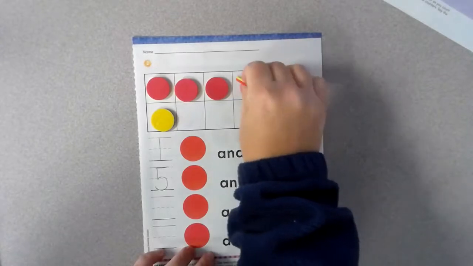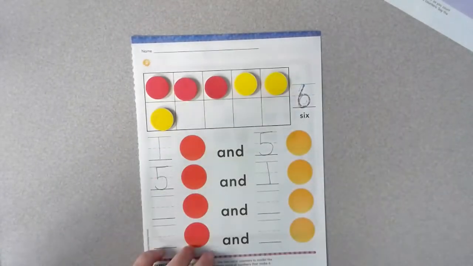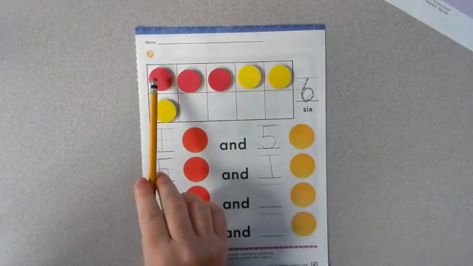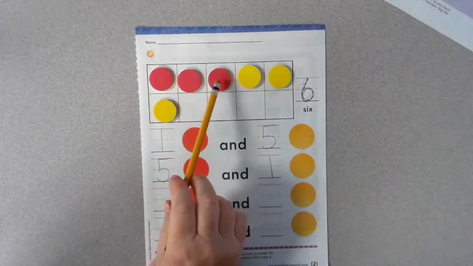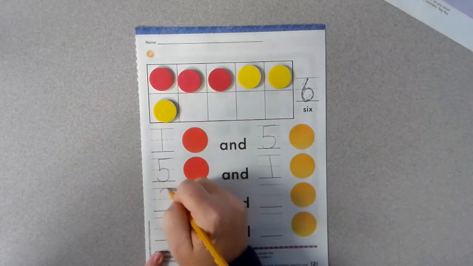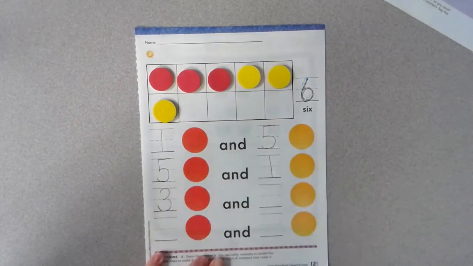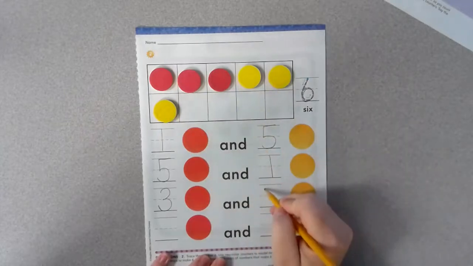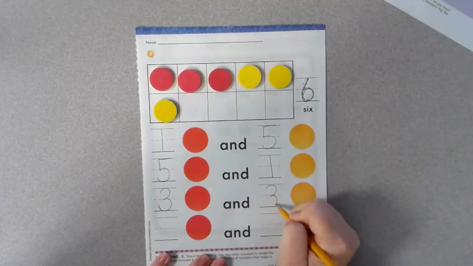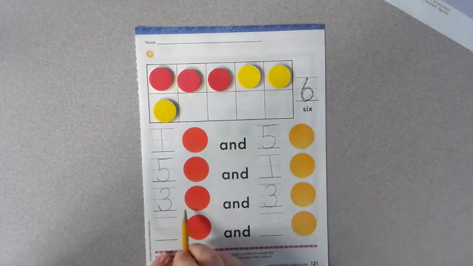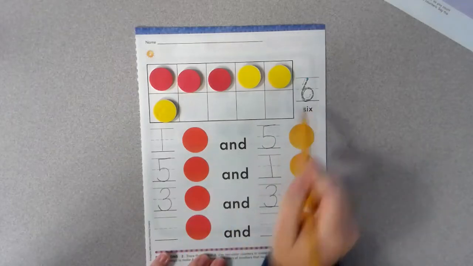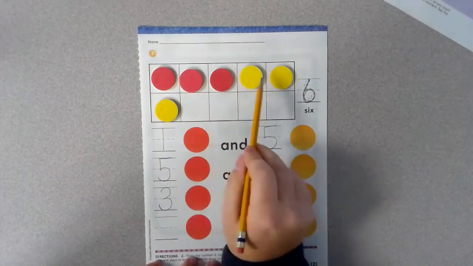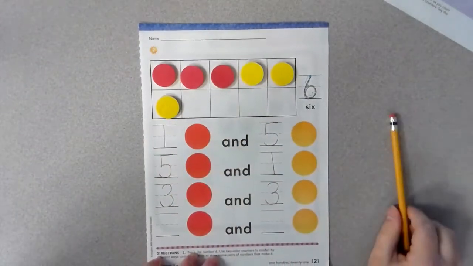Now I'm going to make those ones yellow again. Okay? So how many reds do we have? 1, 2, 3. We have 3 reds, and how many yellows? 1, 2, 3. Did you know that 3 and 3 make 6? Now you do. 1, 2, 3, 4, 5, 6.